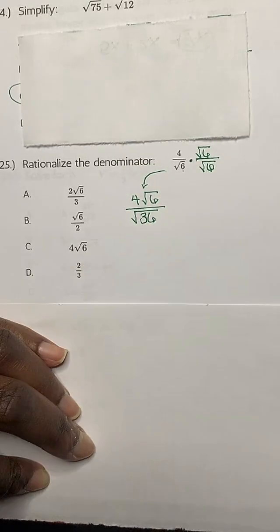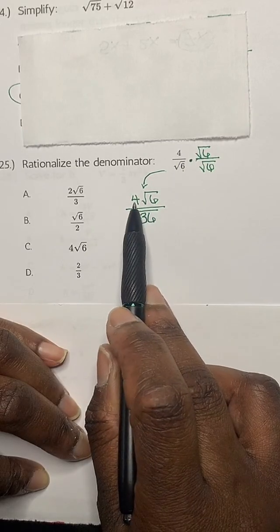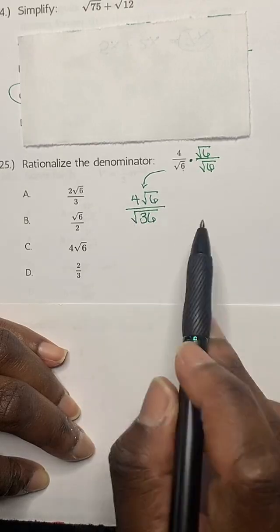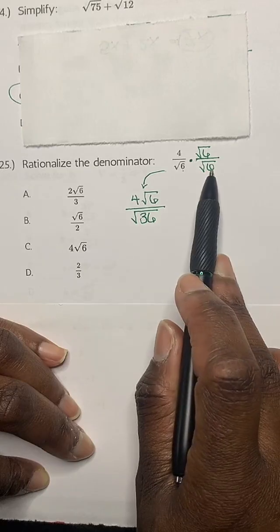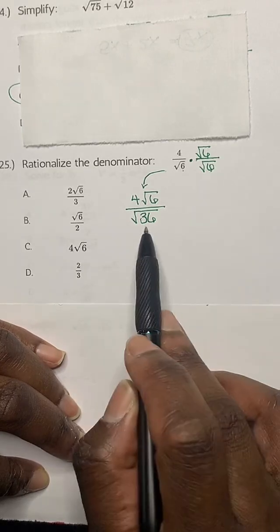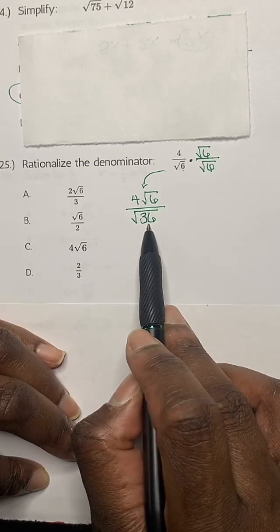So I multiply the numerator. Radicals and whole numbers, they can get close together, but they can't date. Whereas radicals with radicals, they can date. They can do anything they want, right? So that's where the 6 times 6, that's where the 36 comes from.